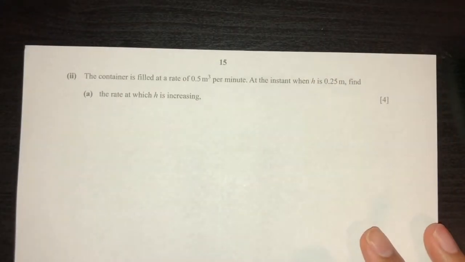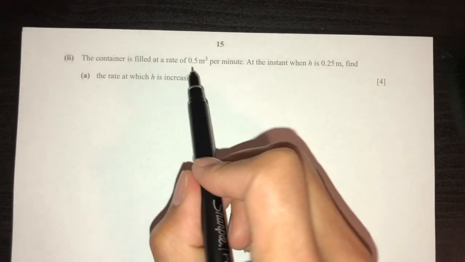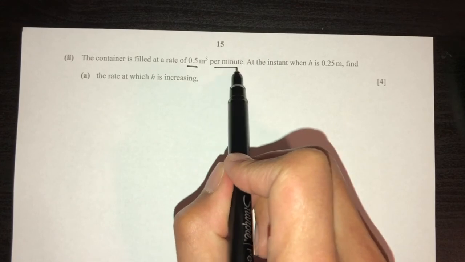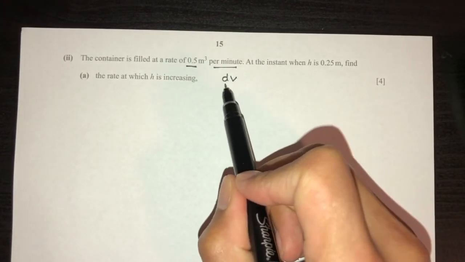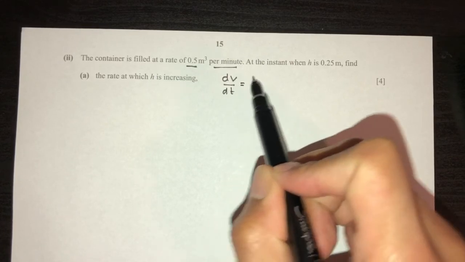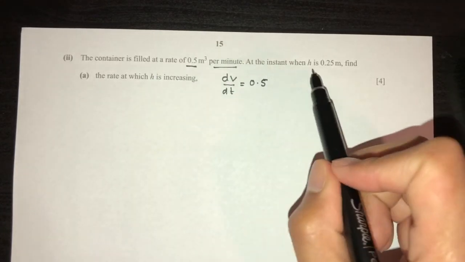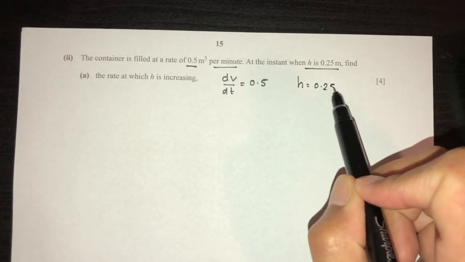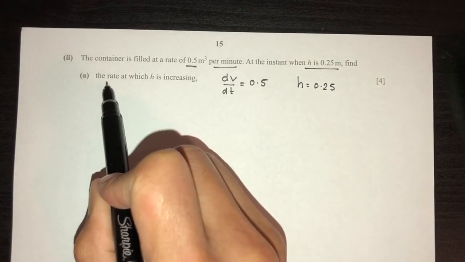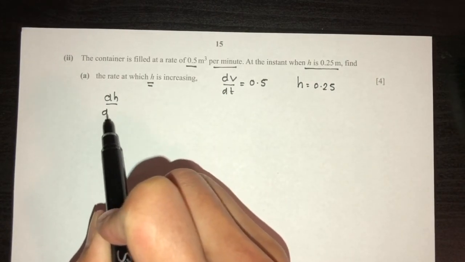Now for part 2, here we have the container is filled at a rate of 0.5 meters cubed per minute. So this one is volume. So the rate is dV by dt is equal to 0.5 meters cubed per second. At the instant when h is equal to 0.25, we have to find the rate at which h is increasing. So we have to find dh by dt.